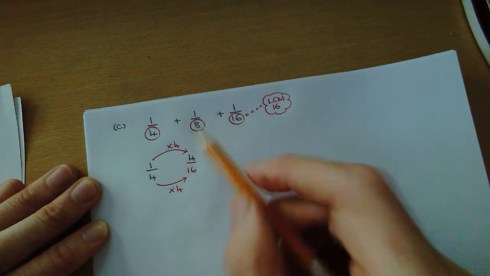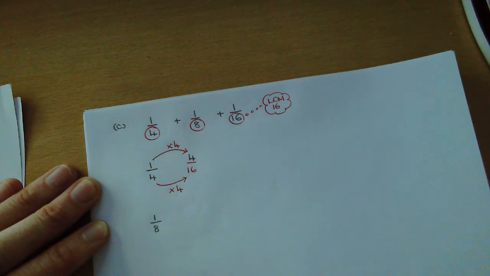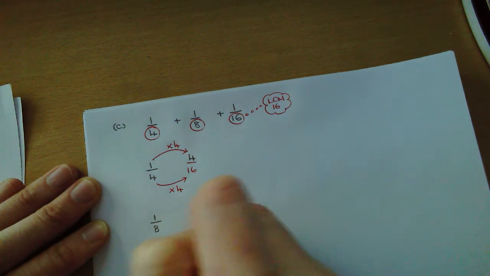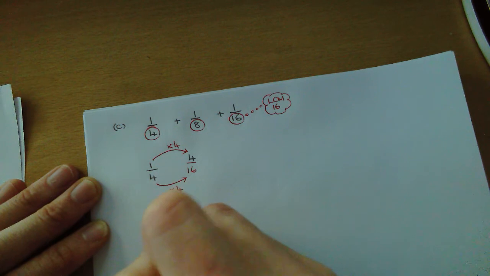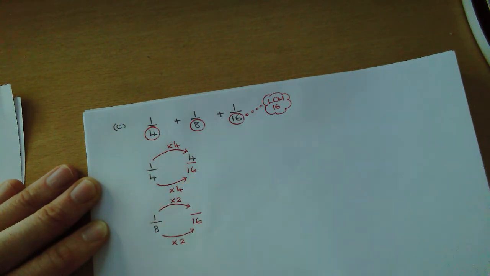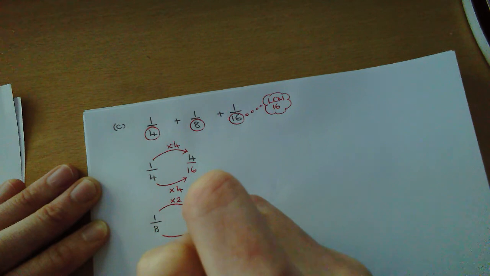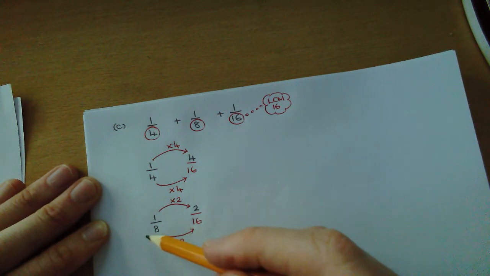So we find an equivalent fraction to 1/4. We're now going to do the same for 1/8. We're going to make its denominator 16. So we have to multiply 8 by 2 in order to get 16. And we have to do exactly the same thing to the numerator. We've got to multiply it by 2 as well. So we're going to get 1 multiplied by 2 is just going to give us 2. So we found an equivalent fraction to 1/8.